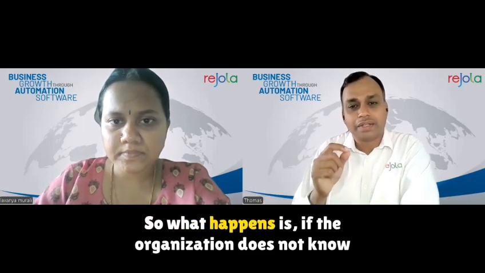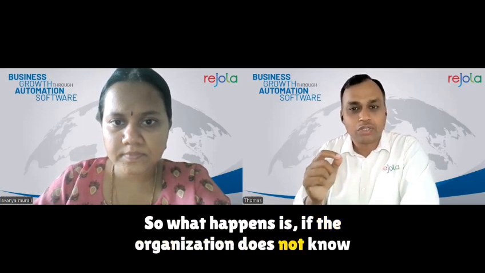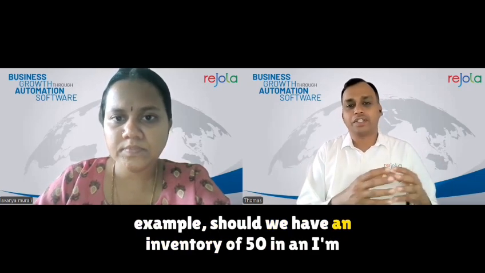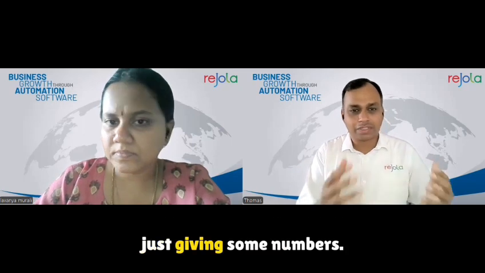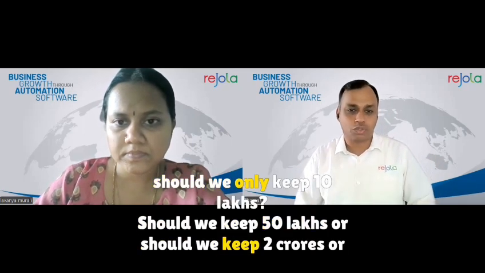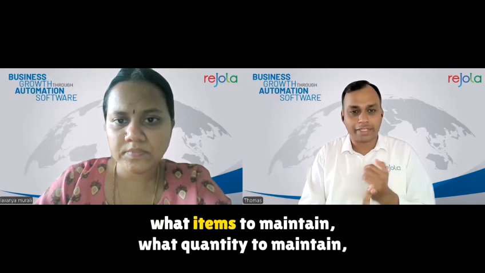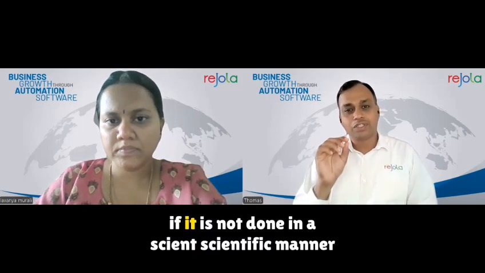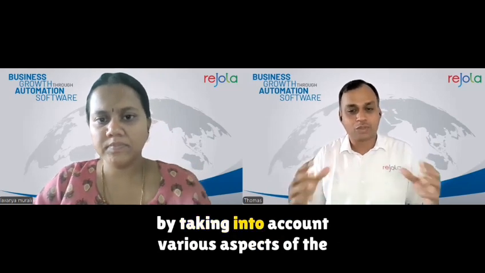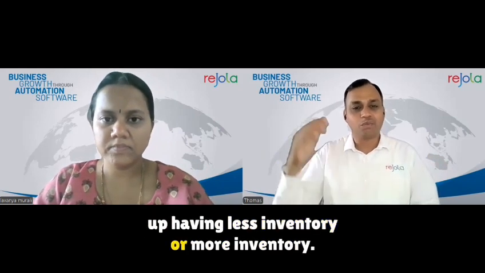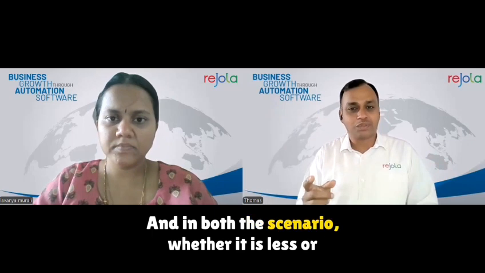So, what happens is, if the organization does not know how much optimal level of inventory to maintain, for example, should we have an inventory of 50 lakhs in an org. I'm just giving some numbers. Should we keep 50 lakhs or should we keep 2 crores or should we only keep 10 lakhs? That decision of what inventory to keep, what items to maintain, what quantity to maintain, if it is not done in a scientific manner by taking into account various aspects of the business, usually what happens is either they end up having less inventory or more inventory. And in both scenarios, it is a loss for the company.